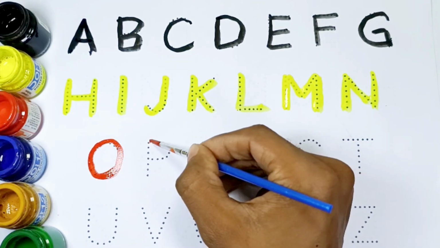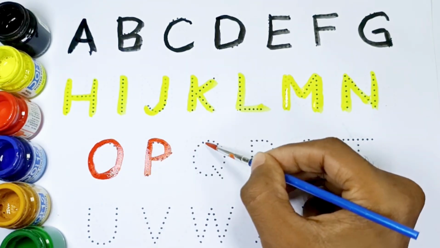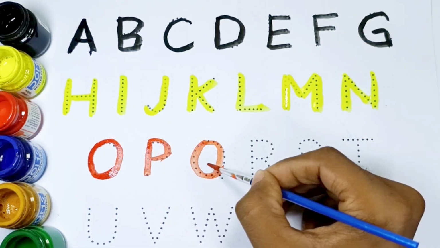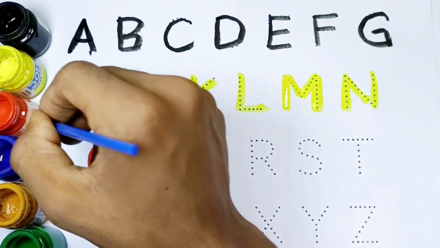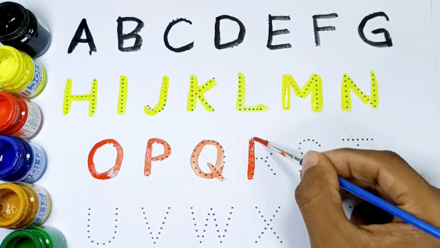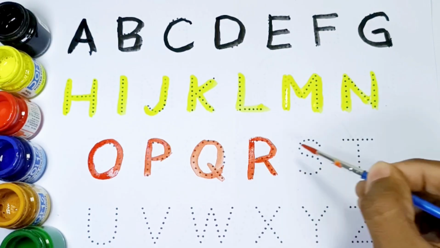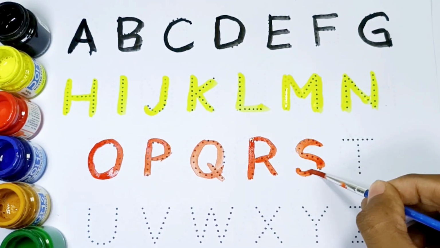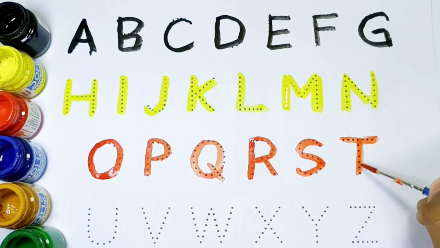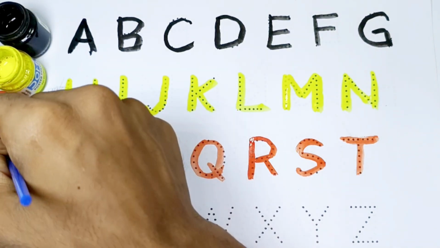O for octopus. P for parrot. Q for queen. R for rose. S for sun. T for teacher. Now you draw U, the alphabets of U, and use blue color.